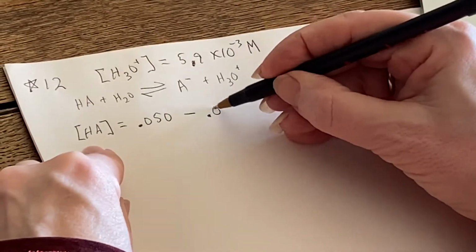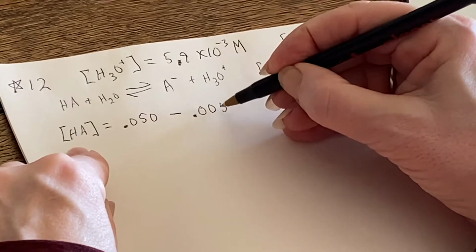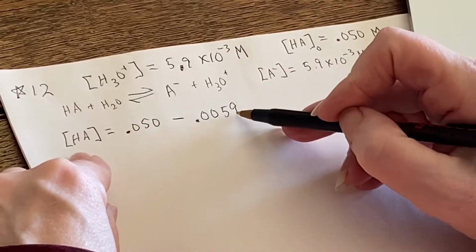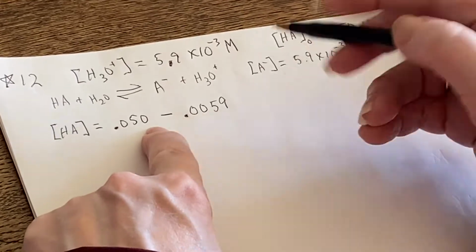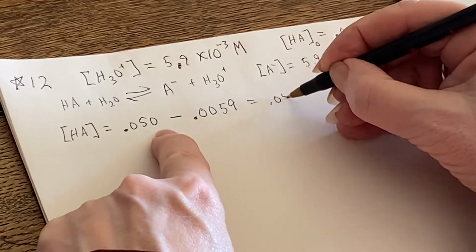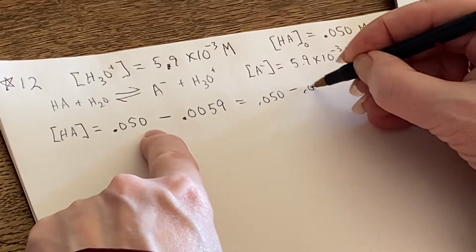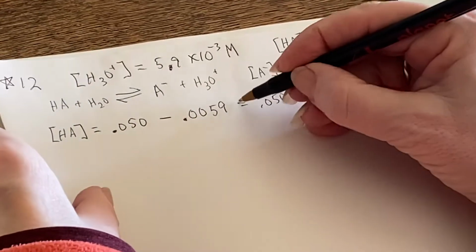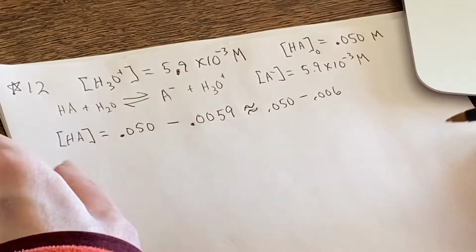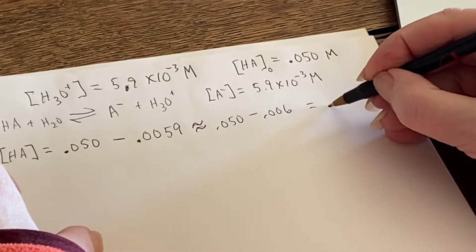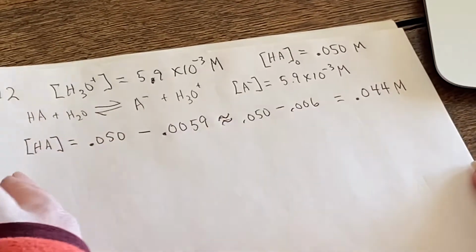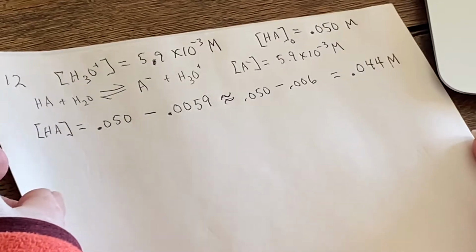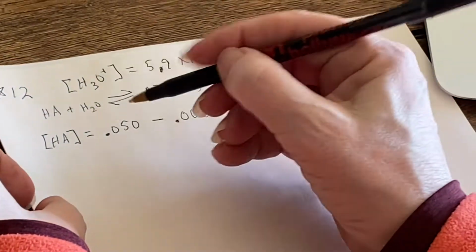So I'm going to be writing 0.0059, because that's what it means, right? This only goes out to 3 sig figs. So I'll be saying 0.050 minus 0.006 is approximately correct. So this then should be 0.044, which is what I should use in my formula. Let's put that in then.